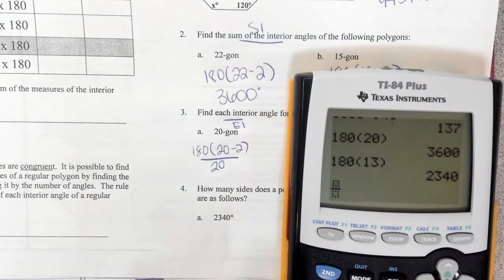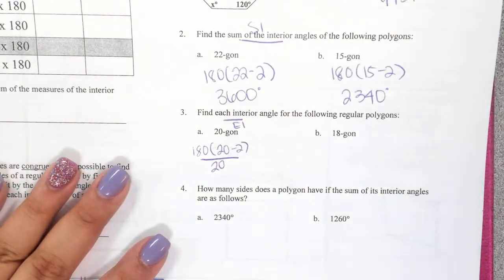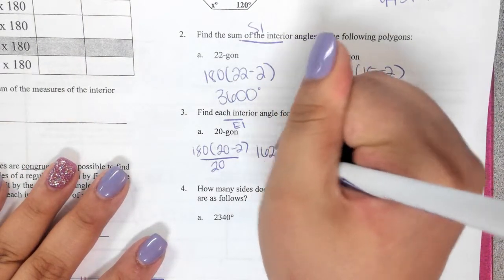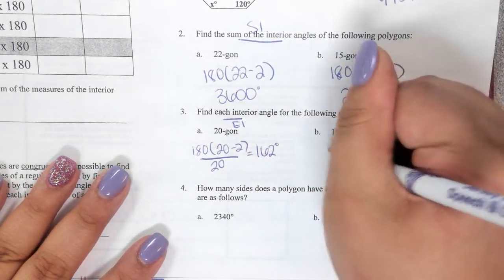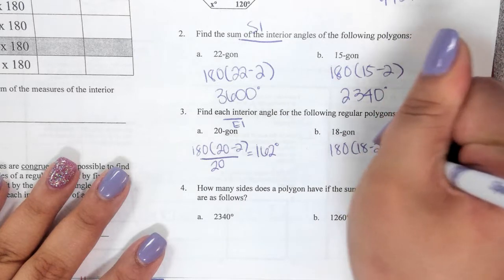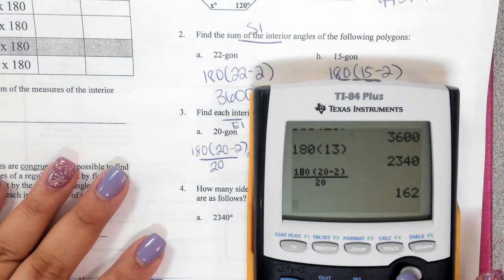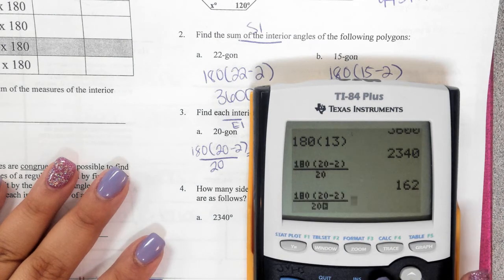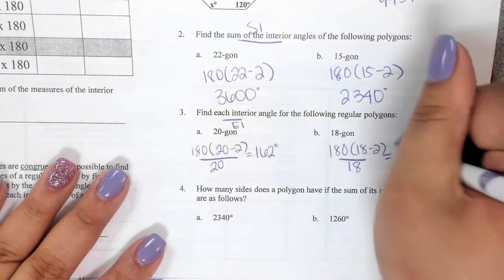Alpha y equals, enter 180 times 20 minus 2 all divided by 20, and I get 162 degrees. Right here 18, so same thing. And you can just arrow up and hit enter, and you can just fill in 18 there. And it's 160.